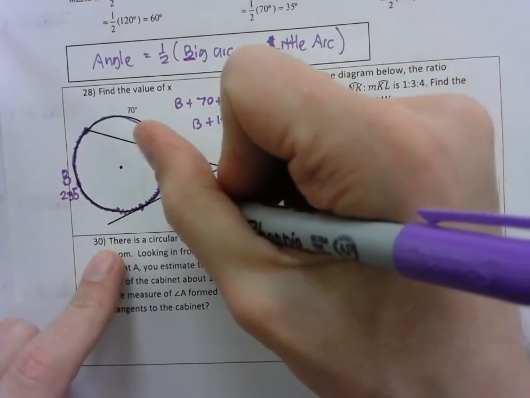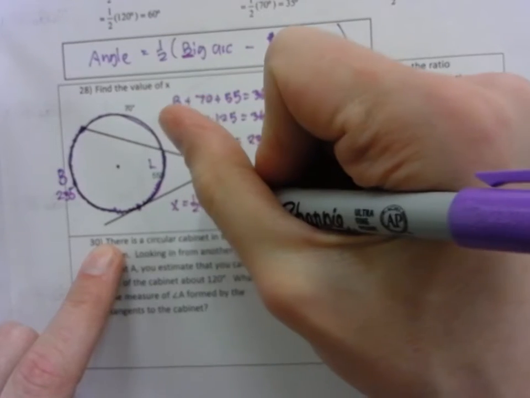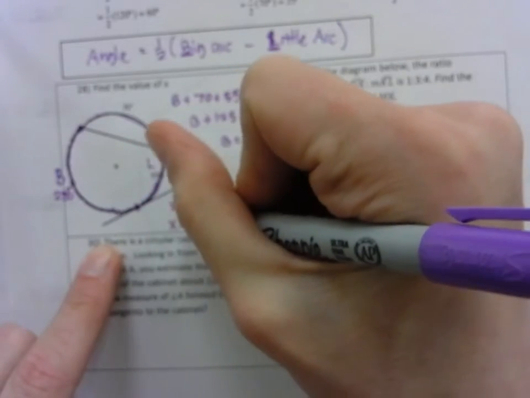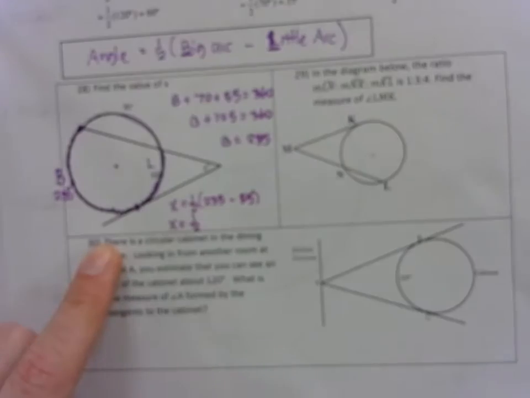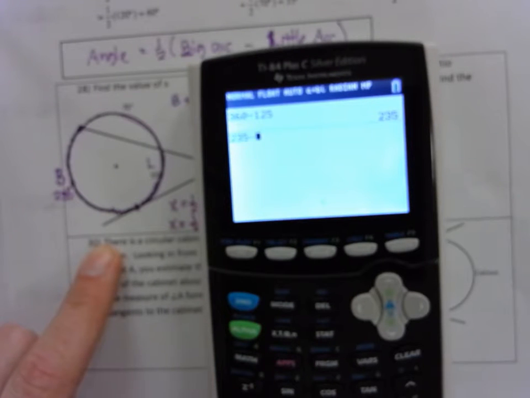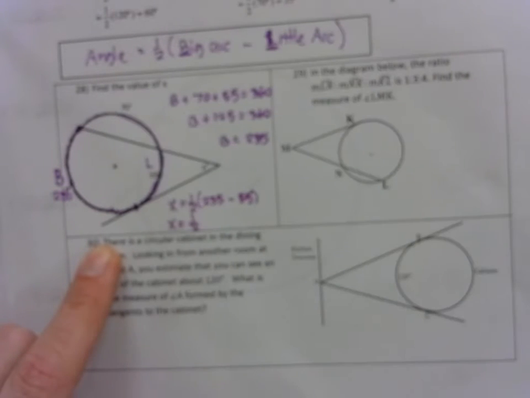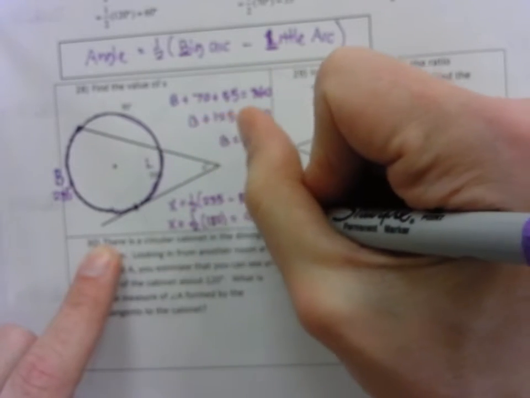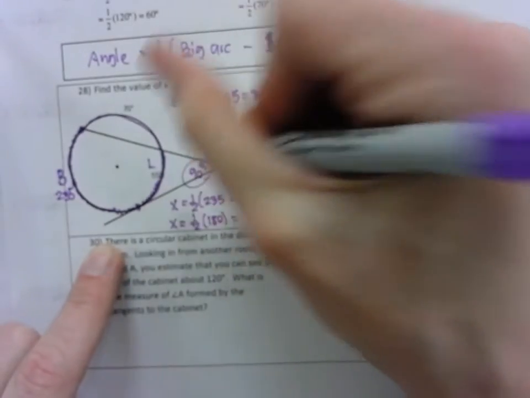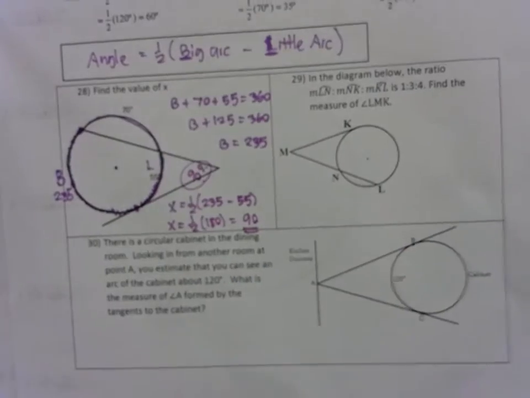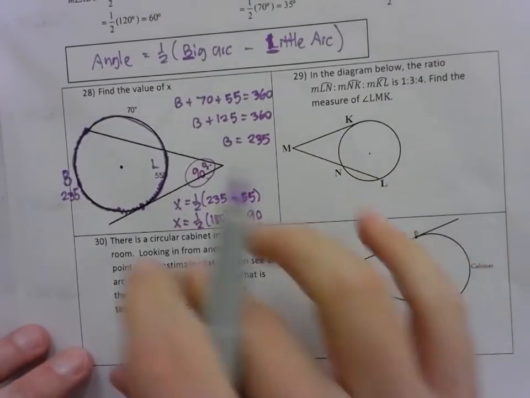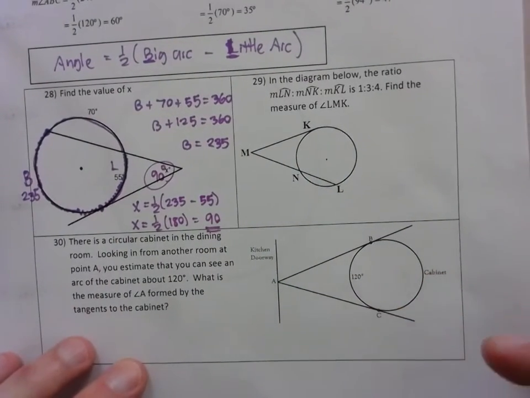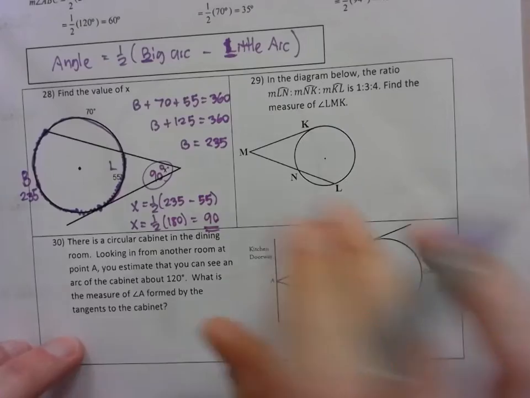We'll plug it right into that formula. 235 minus 55 is going to give us 180, and so X should be 90 degrees. A lot of times these aren't drawn to scale. When these pictures are drawn, people just kind of make up the numbers. So don't scratch your head and think, well, that's not looking like it's 90 degrees. It's not, but according to the numbers, they do work in the formula.